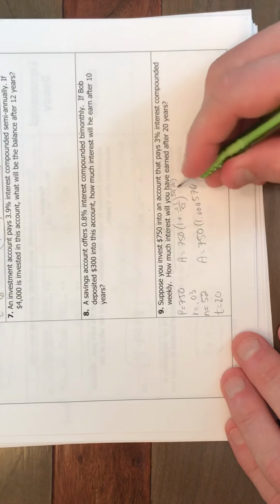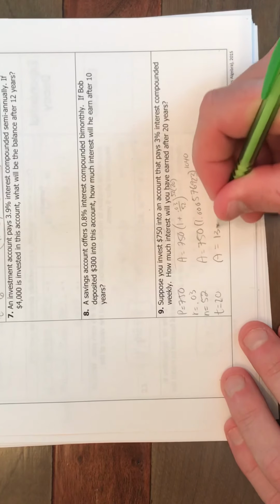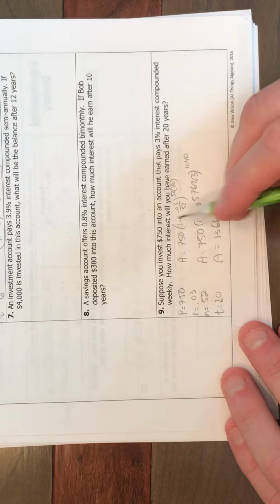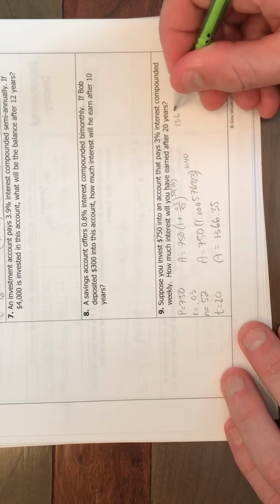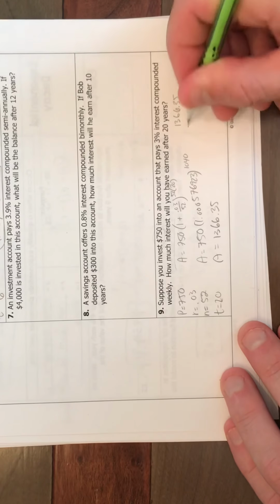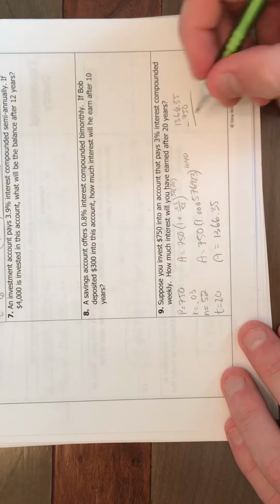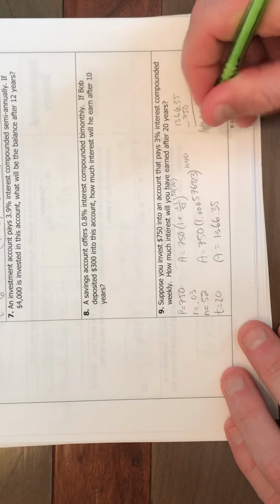And then 1040 is the 52 times 20. So the answer I get for my overall total is something like this. But remember what I said earlier, we're just trying to find how much interest we've gotten. So that's going to be taking our total and taking away how much we initially put in. And that should give you something like $616.35.